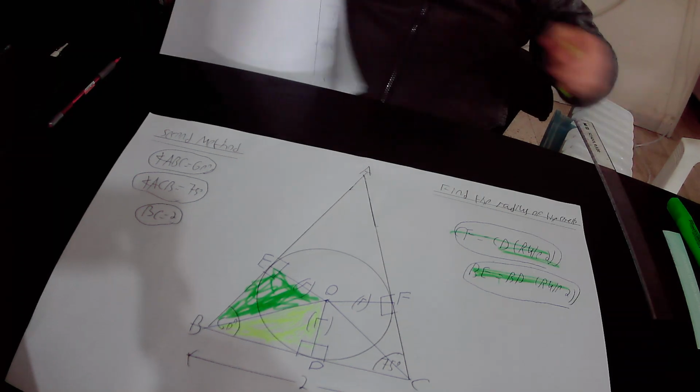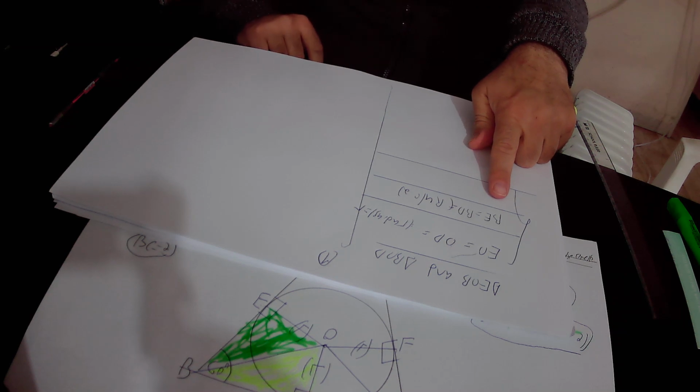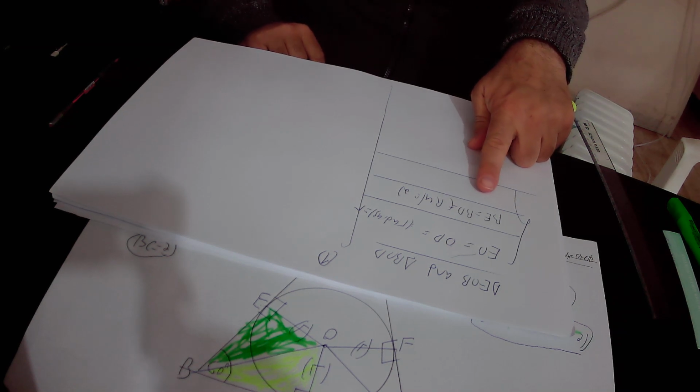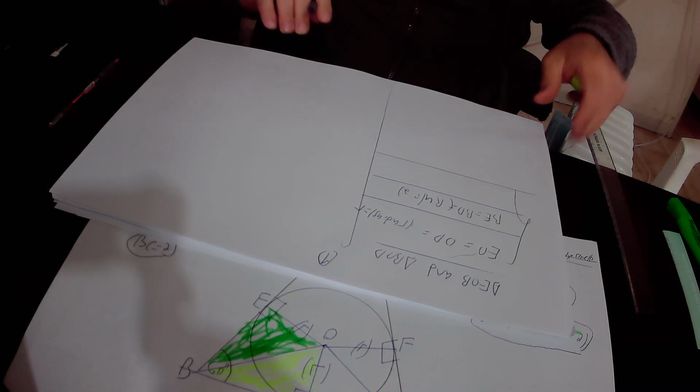Repeat again: side BE of the green triangle equals side BD of the yellow triangle according to rule number 2.